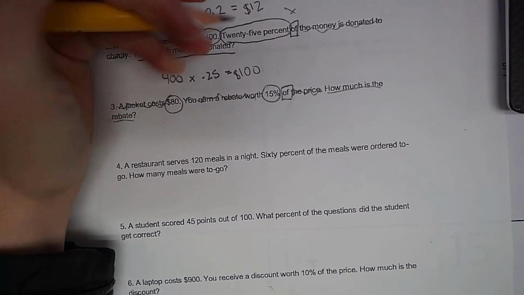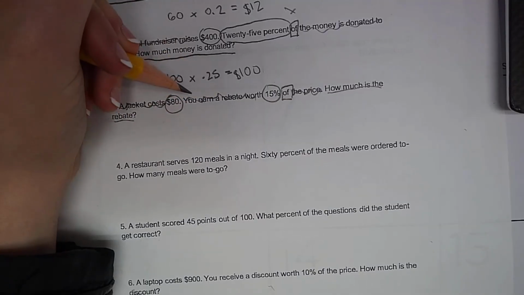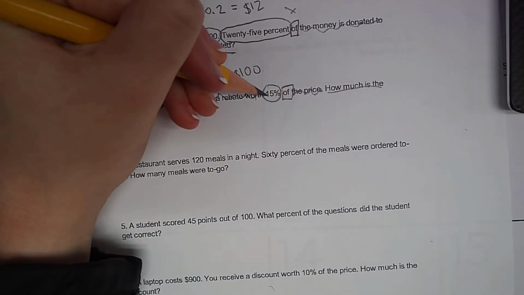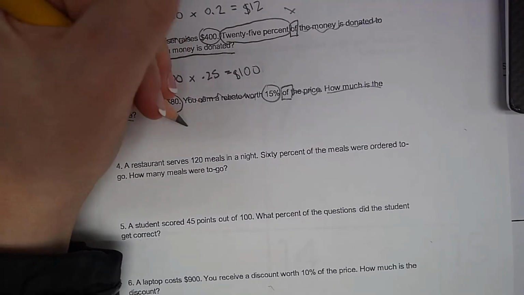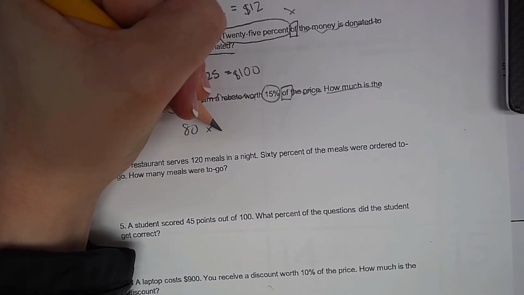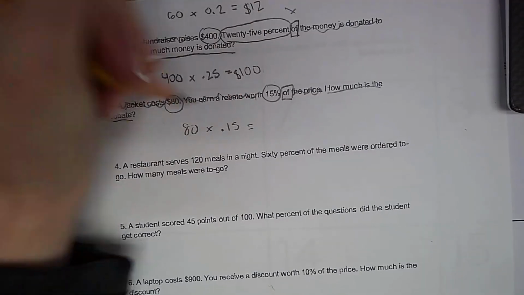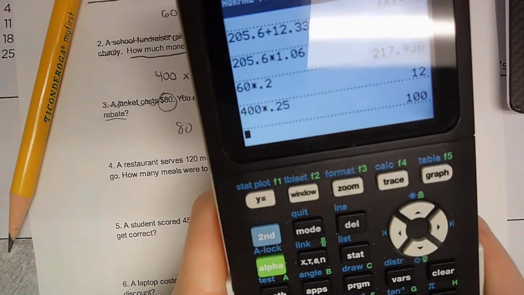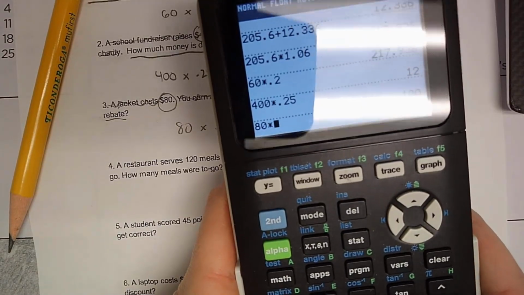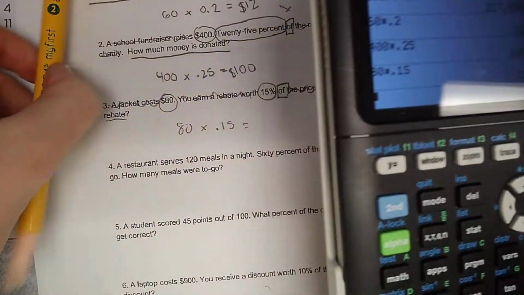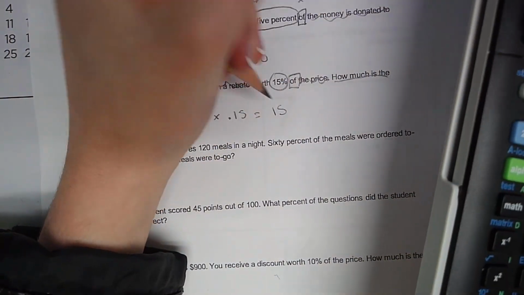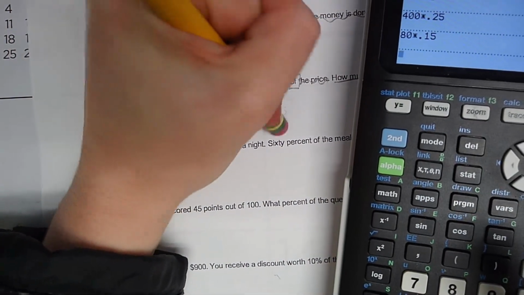All right, so they're not asking for the total. They're just asking for a rebate, which is 15% times 80. So 80 times 0.15 is equal to, let's find out, 12. So the rebate is $12.